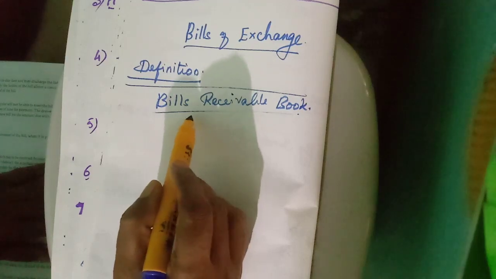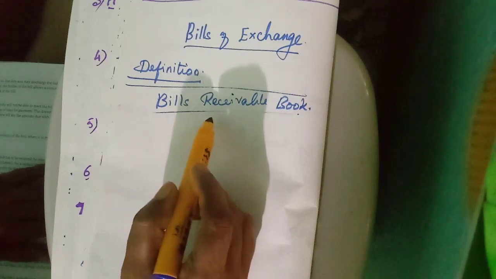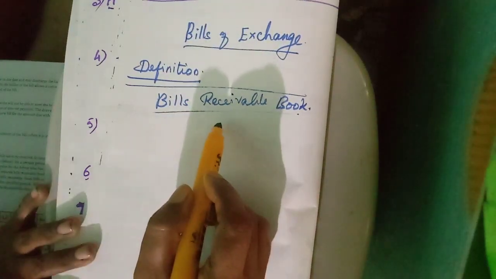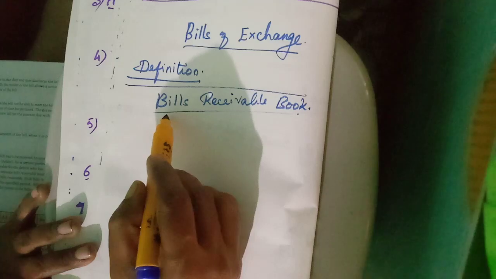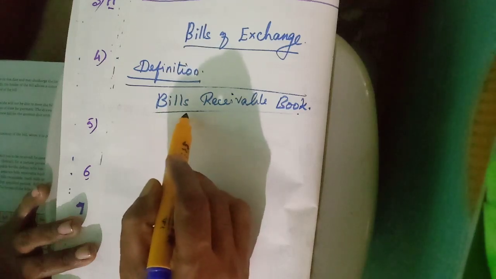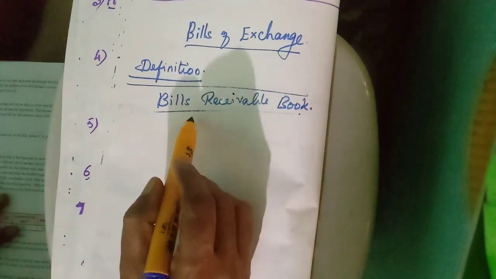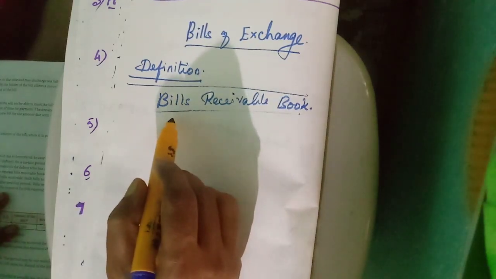That is why he enters all the purchases in a purchases book. In the same way, he prepares this bills receivable book and enters all the bills that are receivable for him, that are accepted by the buyer or the debtor.